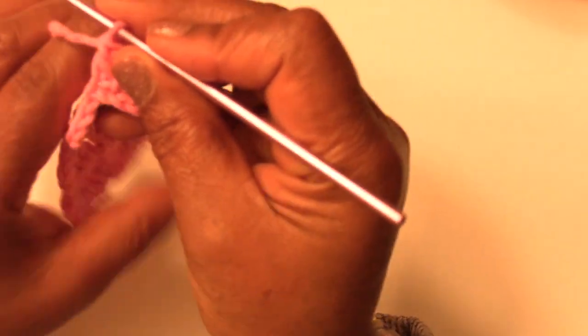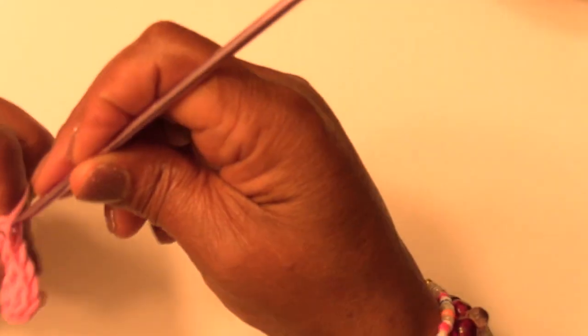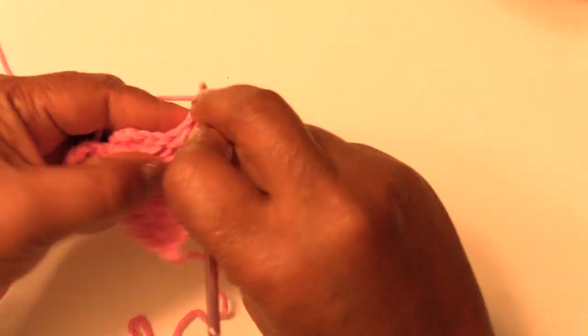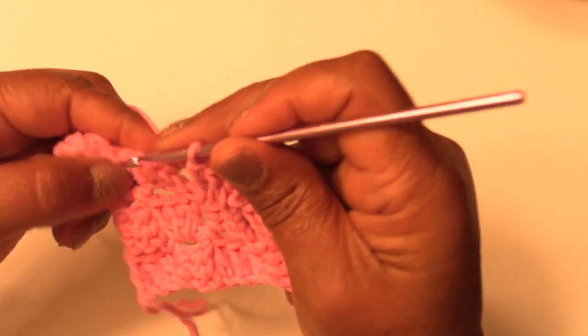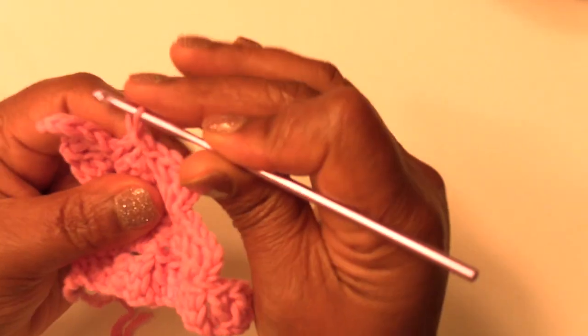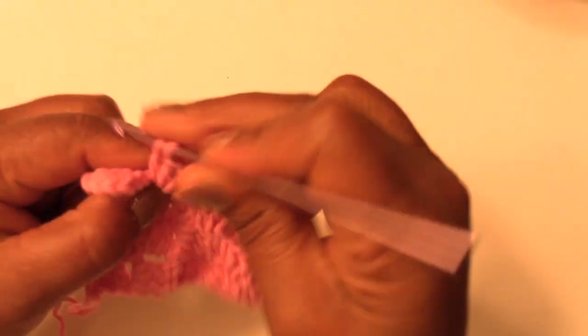So I just started the row. We're gonna flip, connect, chain 3, 3 double crochets, connect with a slip stitch, 1, 2, 3, slip stitch to connect, 1, 2, 3, now slip stitch to connect.